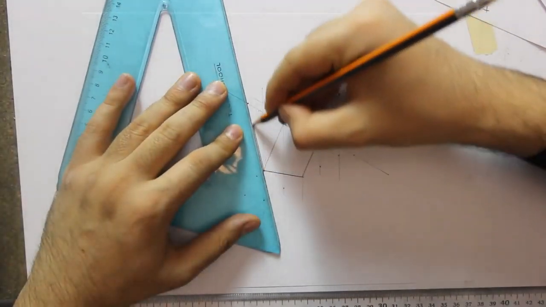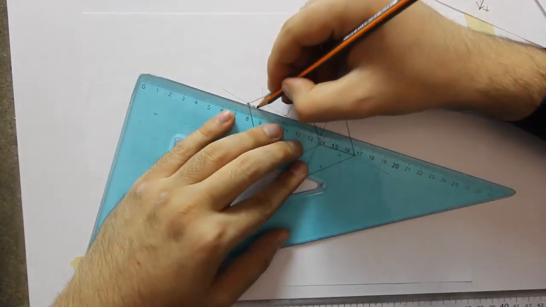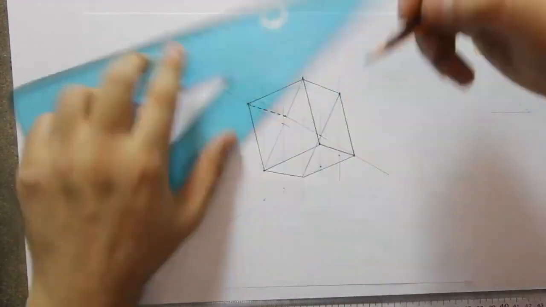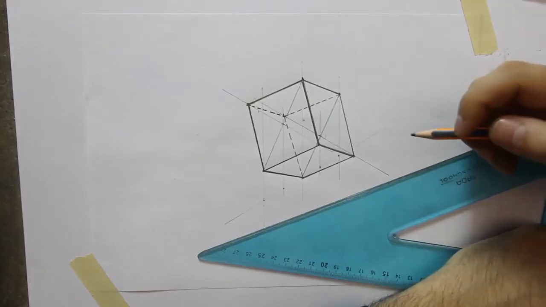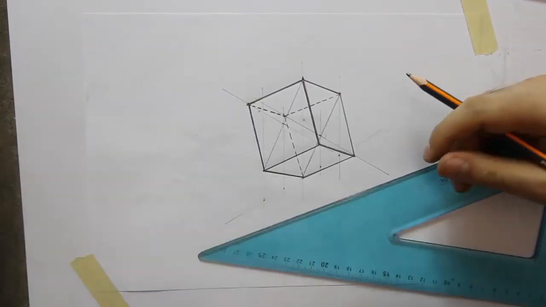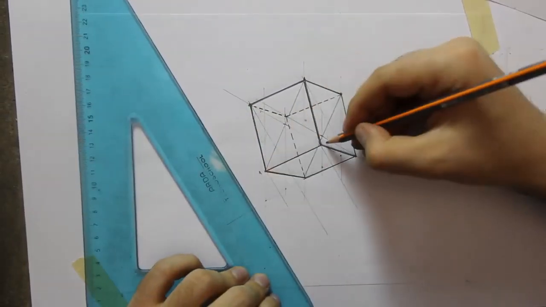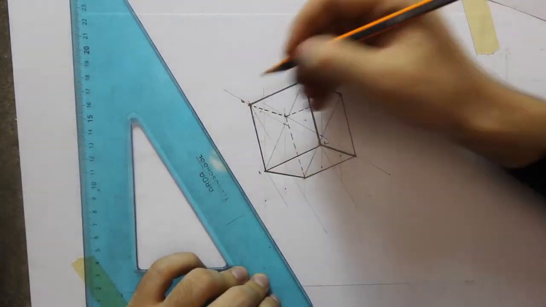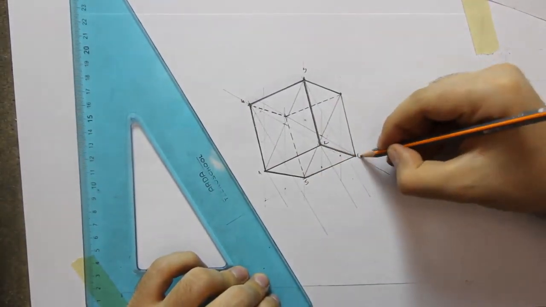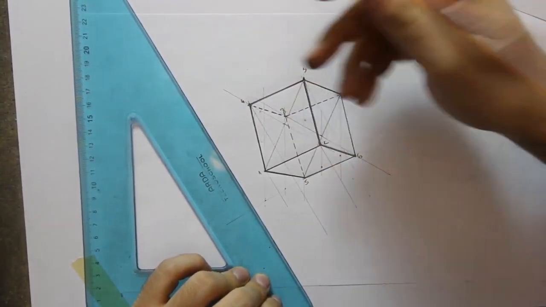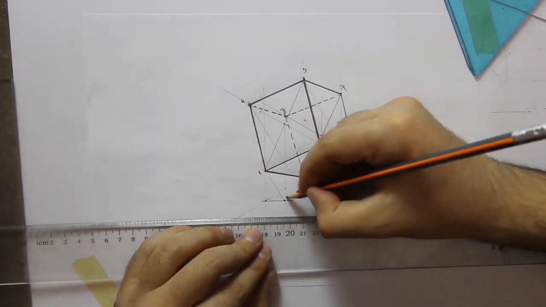Right, so now let's draw those faces. This is dotted, because you can't really see it. Right, so this is our cube. Next. Now let's do the cast shadow. As always, 1, 2, 3, 4, 5, 6, 7, 8. It's 1.